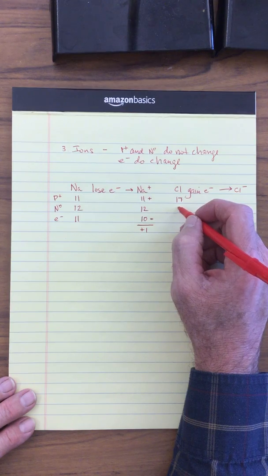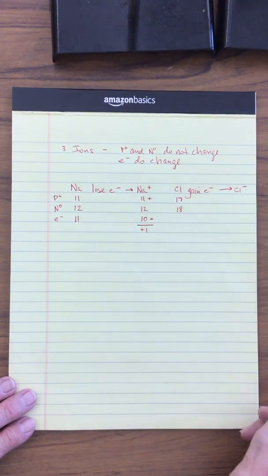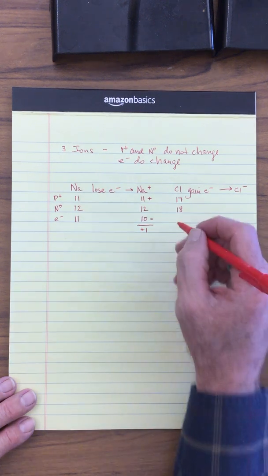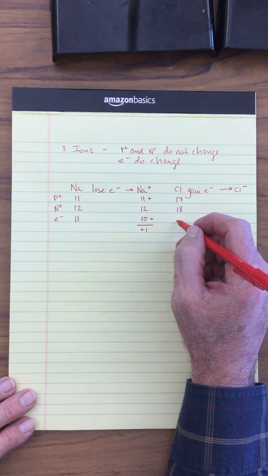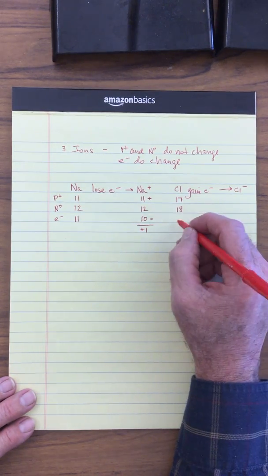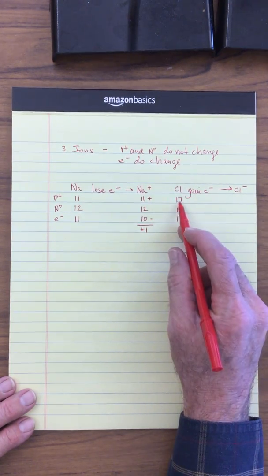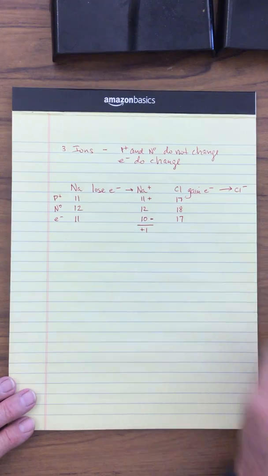So 17 plus what will equal 35? And that's going to be 18. That gives the atom its mass. How many electrons must I have? Well, remember, we're not changing them. We're just starting with the same number of protons and electrons. So it's going to be 17 because chlorine is neutral. So my protons has to equal my electrons.